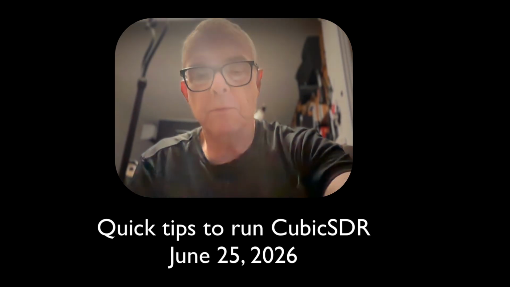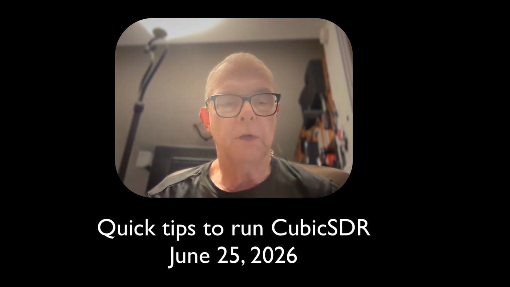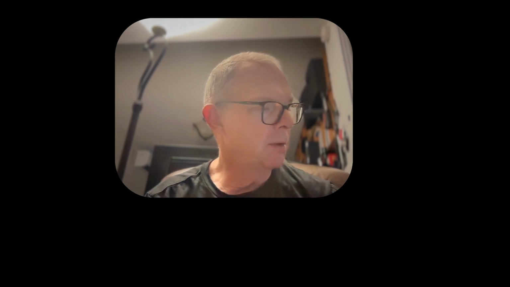So this is just a few minutes of how to run CubicSDR, which is what I run on my MacBook Air 1, the small 11-inch. I think it's 11. Yeah, and just some how to see different areas, and you can see there's also an up note that I did that has some descriptions in there too.